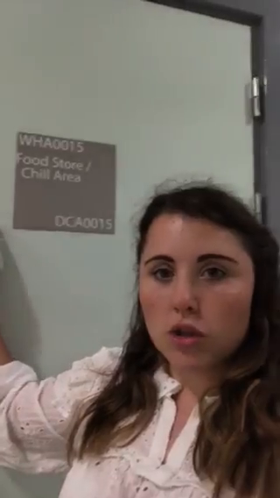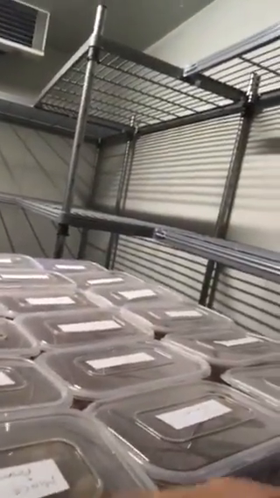The food is stored in an area called the food store or the chill, and it's a big walk-in fridge. So I'm going to pop the light on and open the door. What it's being used for just now is to store all of the meals that are going home for people.